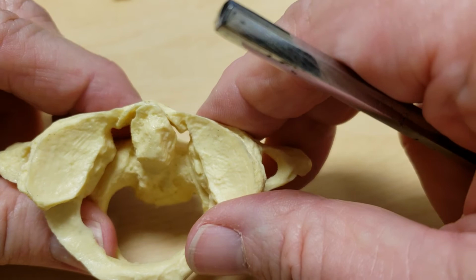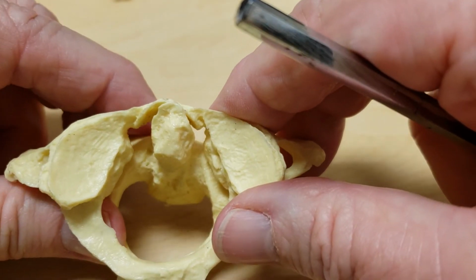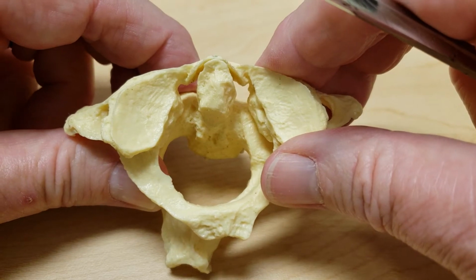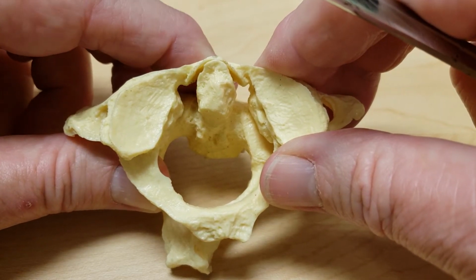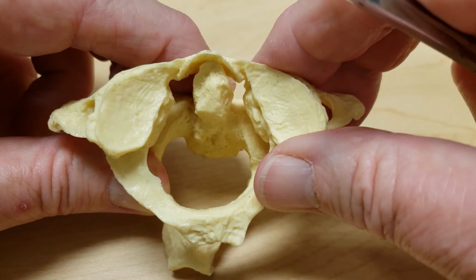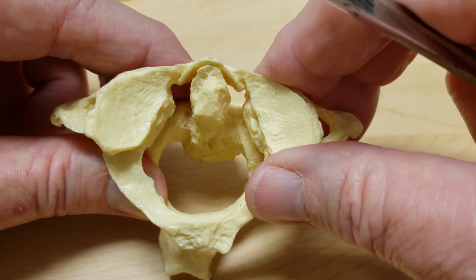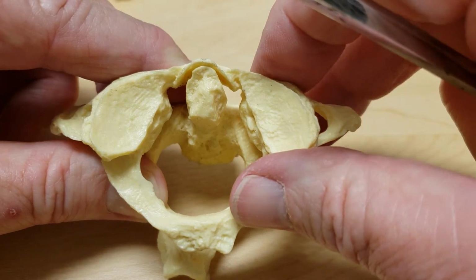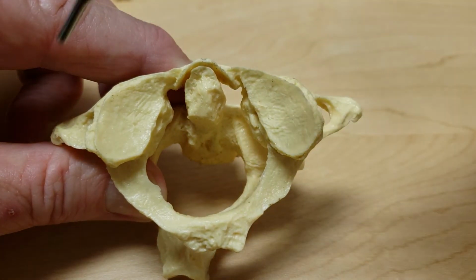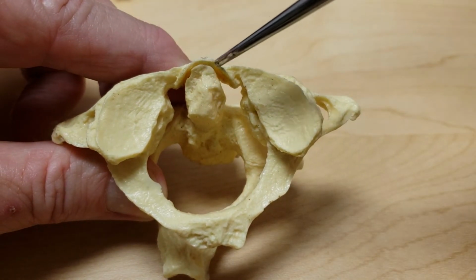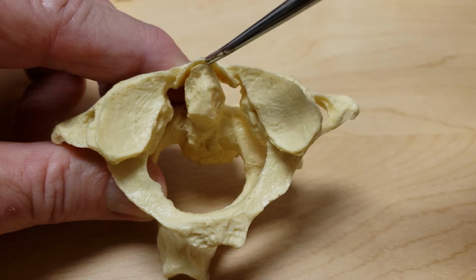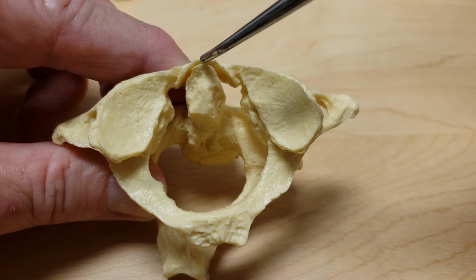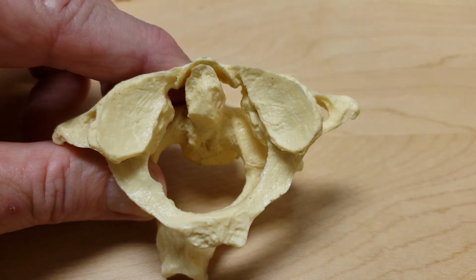So we've got the concave facet on the posterior surface of the anterior arch of C1 articulating with the convex facet on the anterior aspect of the dens. That forms the median atlanto-axial joint. That's a pivot or a trochoid joint at which rotation takes place.